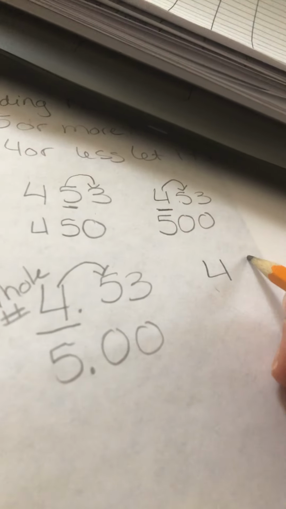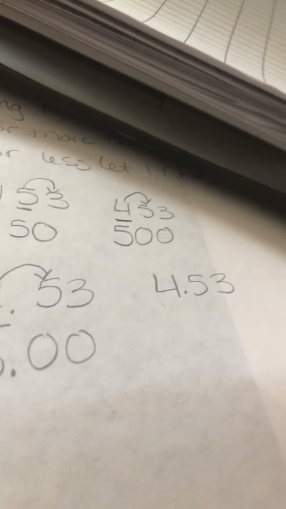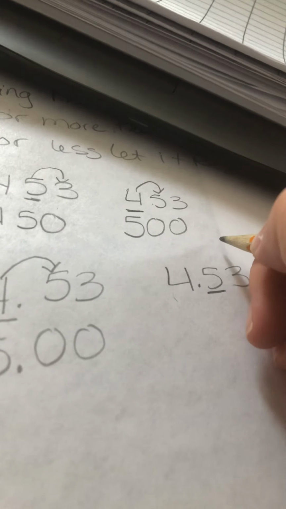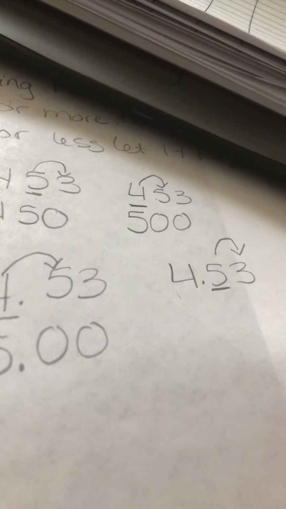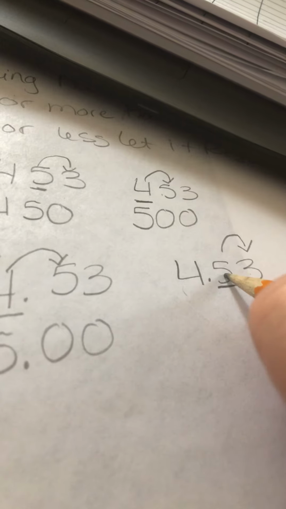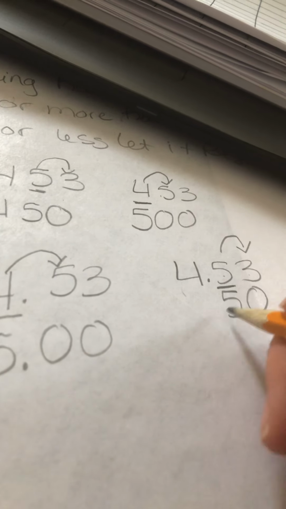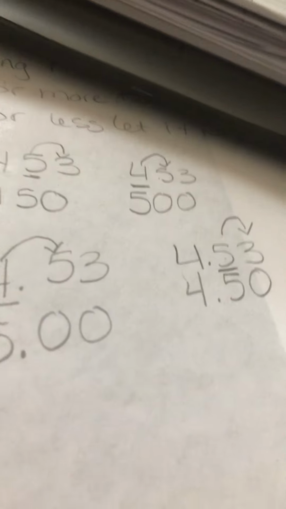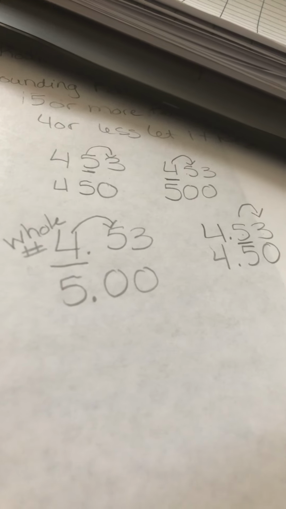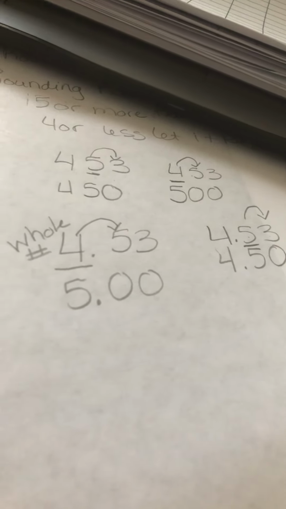So again, that same number, 4.53. If I am asked to round to the nearest tenth, so here's my tenths place. I'm going to go next door to my hundredths place. That's going to tell me to keep my 5 the same, turn my 3 into a 0, keep my decimal and my 4 the same. So really, not any different from what we were doing before, except we just have different places we have to think about, and we have to make sure the decimal is where it needs to be.